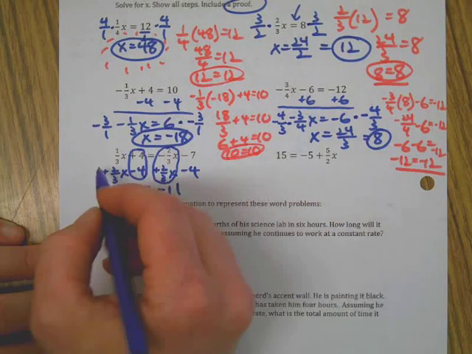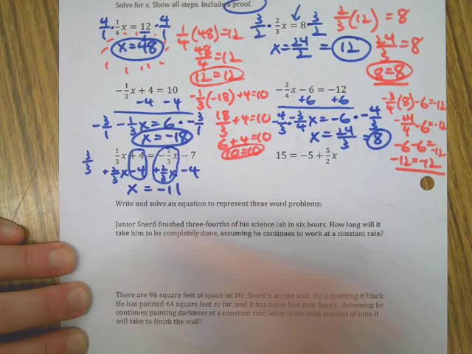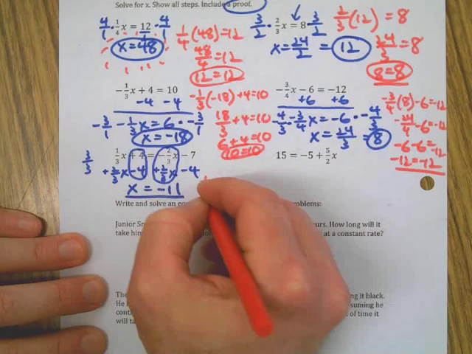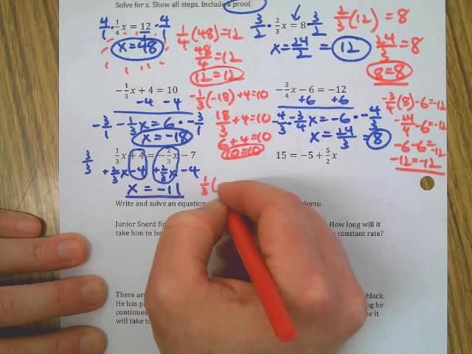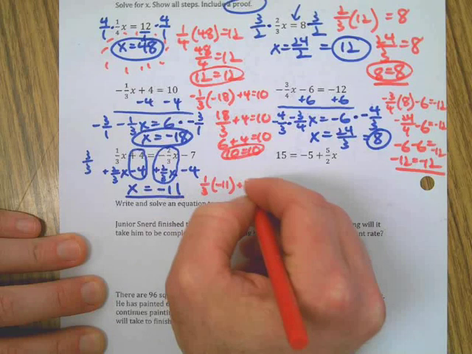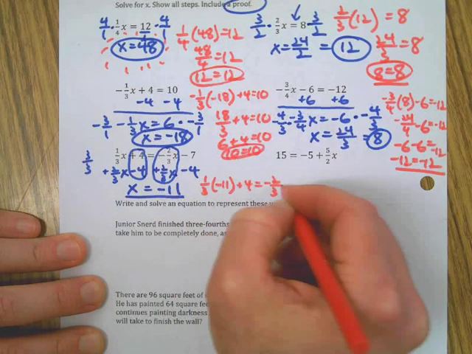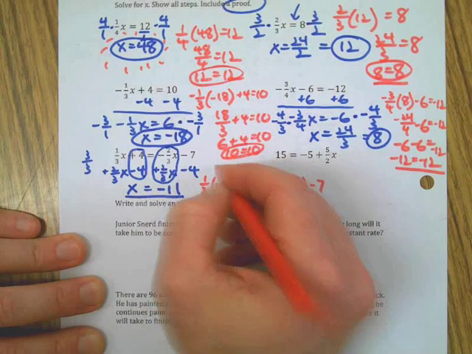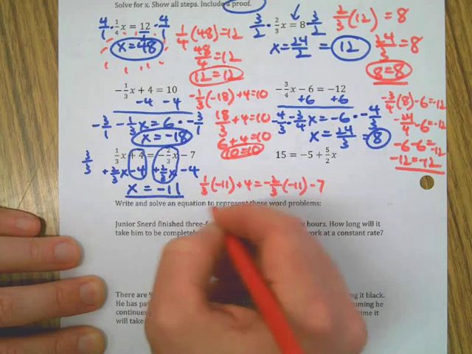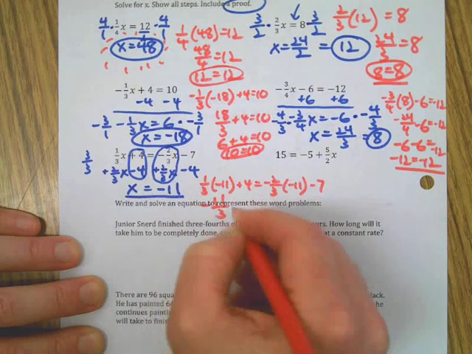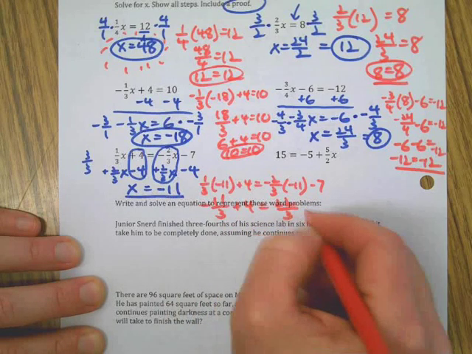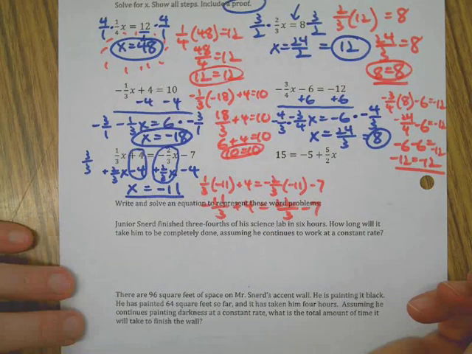And it's done, right? Because 1/3 plus 2/3 makes 3/3, which equals 1. There's an answer. Let's squeeze in a proof. 1/3 of -11 plus 4 equals -2/3 of -11 minus 7. -11 thirds plus 4 equals 22 thirds minus 7.